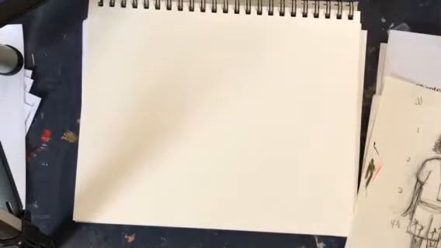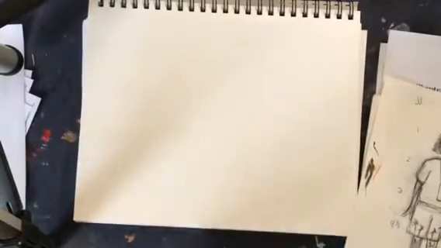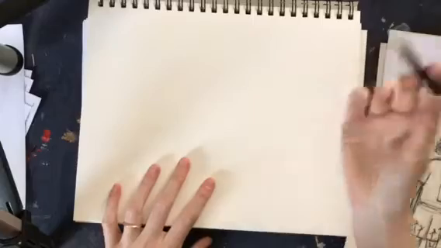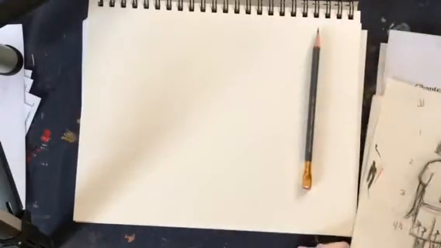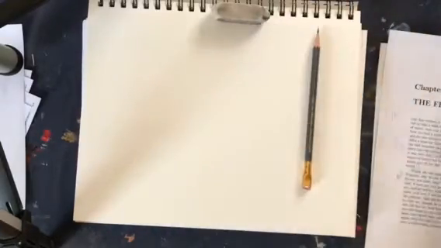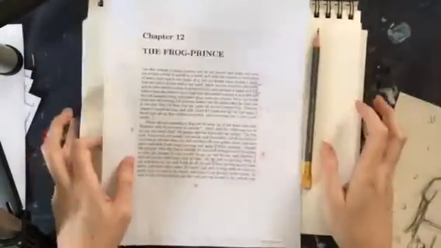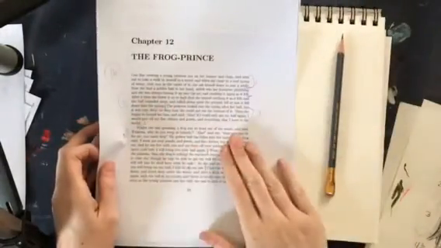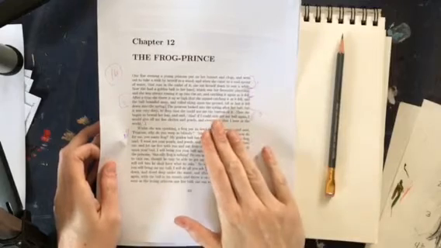Okay, welcome to my somewhat messy desk here. This is my workspace. Here's my sketchbook. And I just want to start with some character design stuff. All you need is a pencil and a sharpener, maybe an eraser. And so when I start character design, what I do is I read through the text and I start to get an idea of what I want to create.